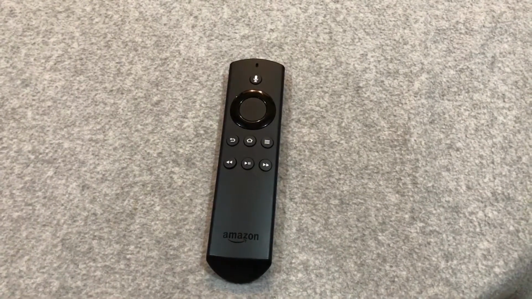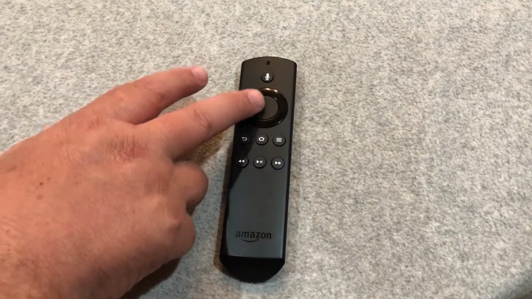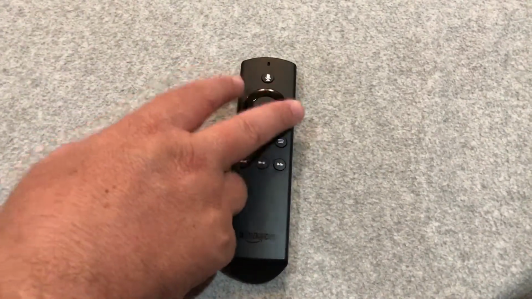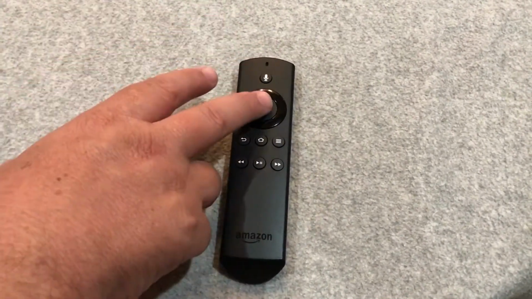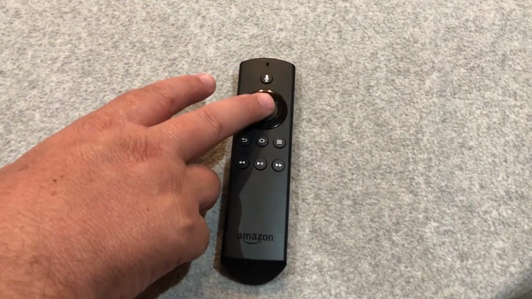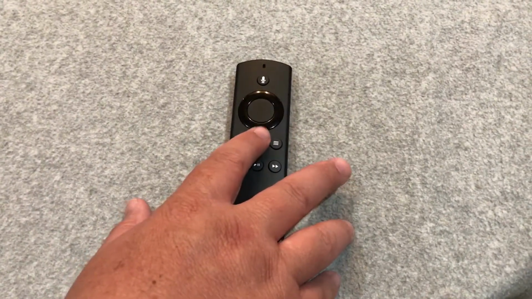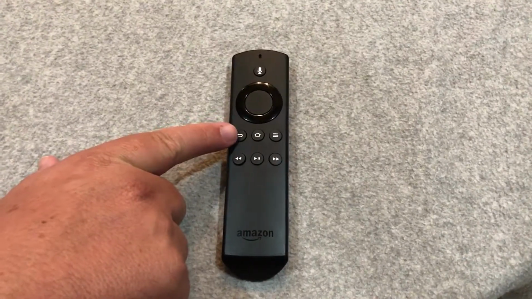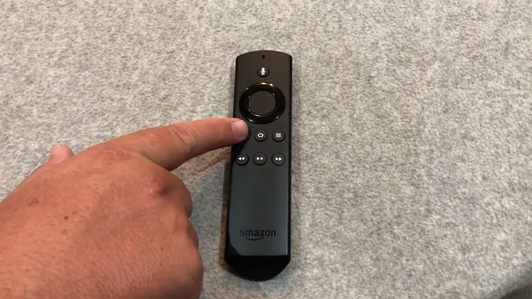So again, a review about how to use the Amazon remote. The circle allows you to navigate. You hit up, you go up, down, right, left by hitting the outside of the circle. When you see something you want, you select it by hitting the thing in the middle. Sometimes you're going to need to use the home button, which is this one right here on the top row in the middle. And sometimes you're going to go back or return to the previous area that you were at.